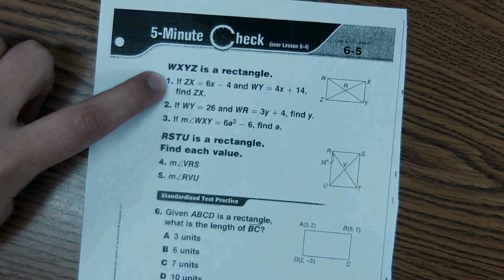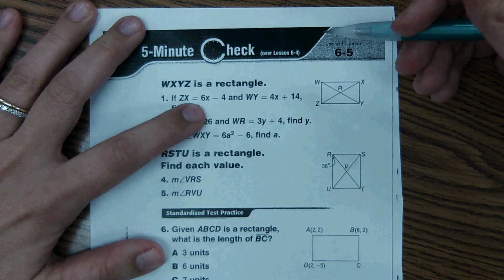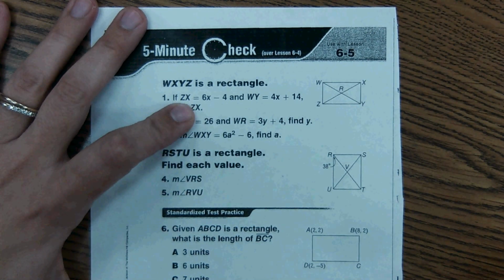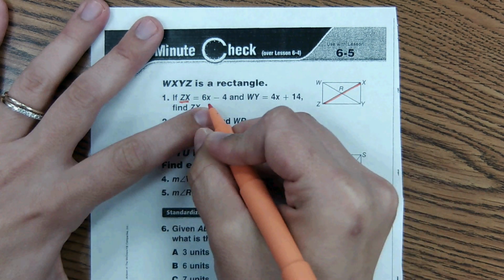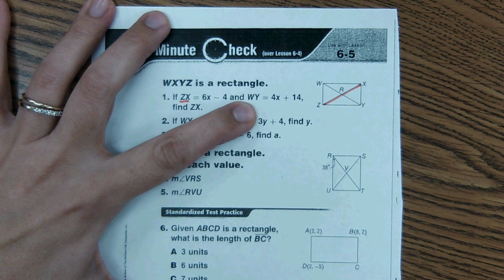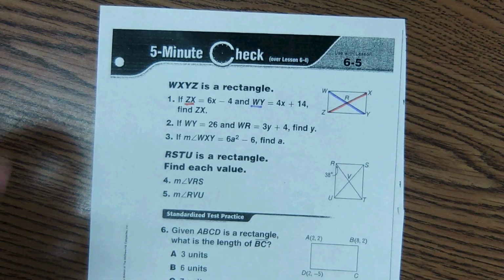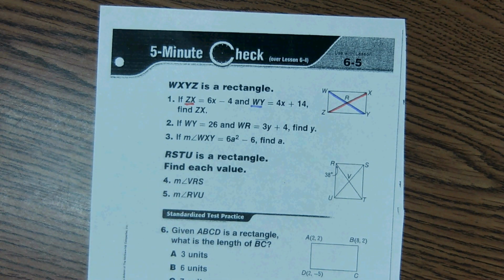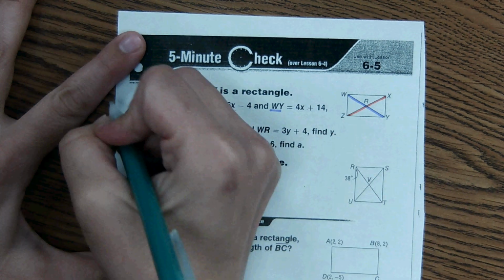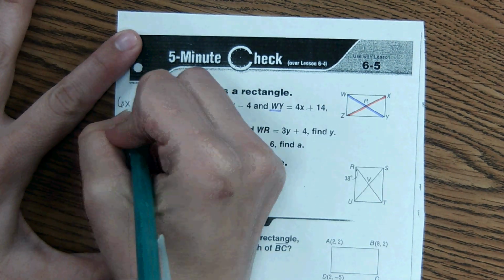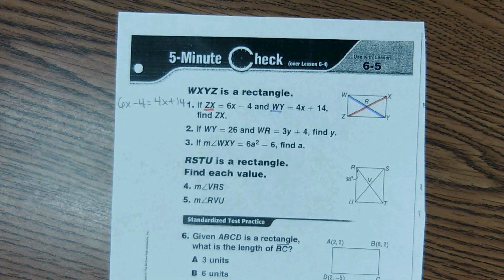Okay, up to the top. Here it says that this is a rectangle. It says that ZX, what are we talking about? ZX, this whole thing right here, is 6x minus 4, and then WY, this diagonal right here, is this amount. The diagonals of a rectangle are congruent, so we can set these equal to solve for x. So 6x minus 4 equals 4x plus 14, and we're going to solve for x.